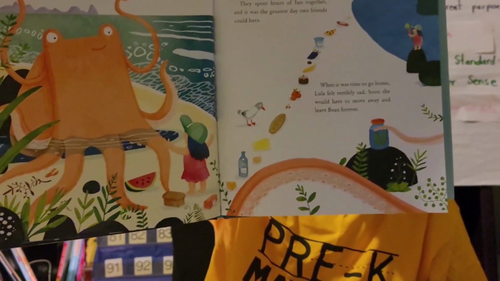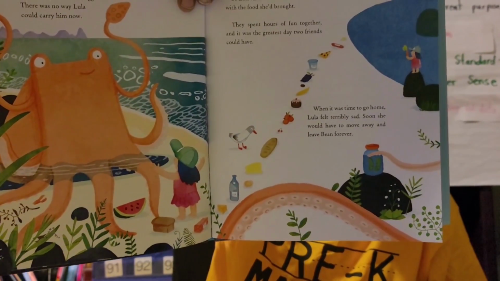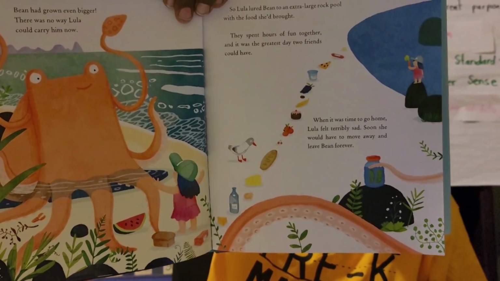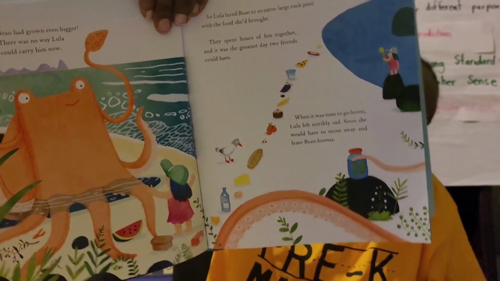Remember why she had to leave Bean? Right, they were building a highway.